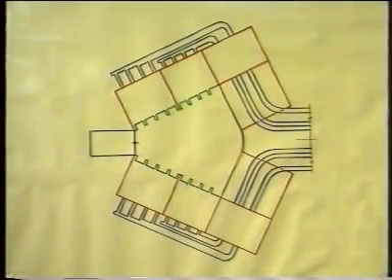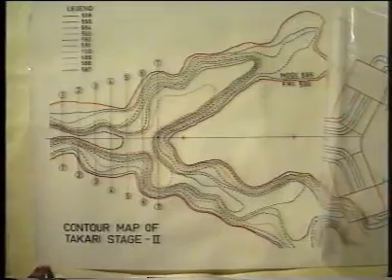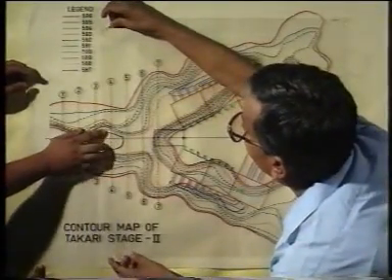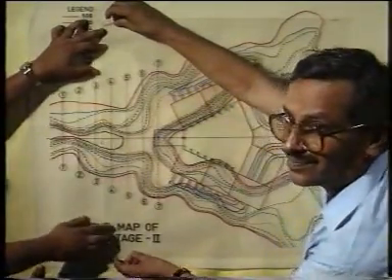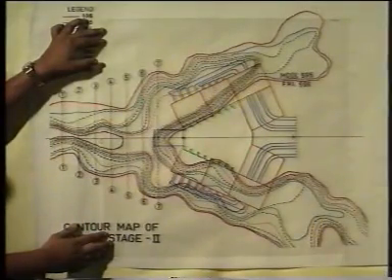The contour interval is 1 meter and the levels vary from 587 meter to 596 meter. This figure shows the proposed layout of the forebay and pump house. By superimposing this layout over the contour map, we can study the topography of the Takari Stage 2.